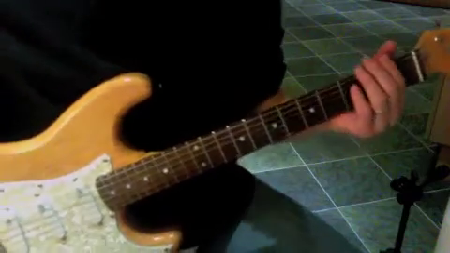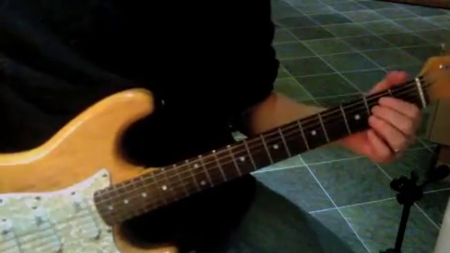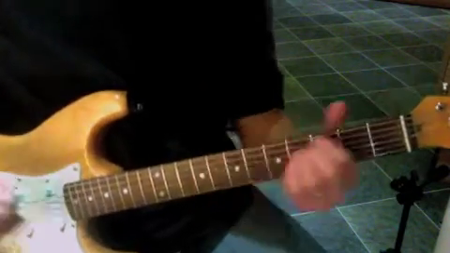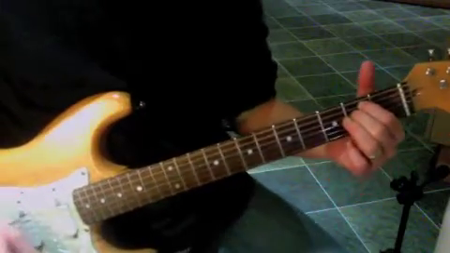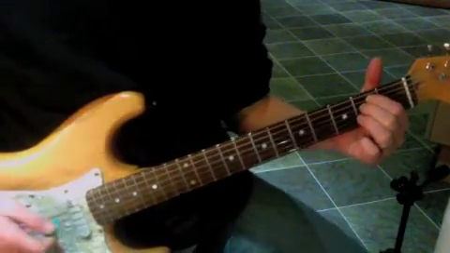But for now, for the purposes of this, we're going to actually do it at a slightly lower key because it makes it slightly simpler for everybody, especially the keyboard player and the bass player as well. So we're actually going to move it down. Instead of playing up here, we're playing without a capo.